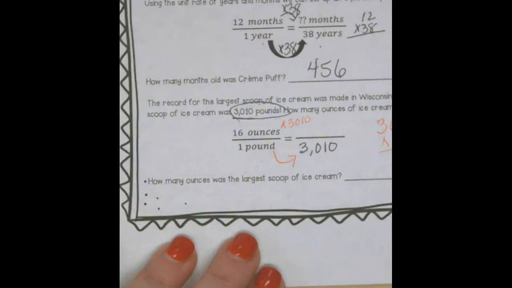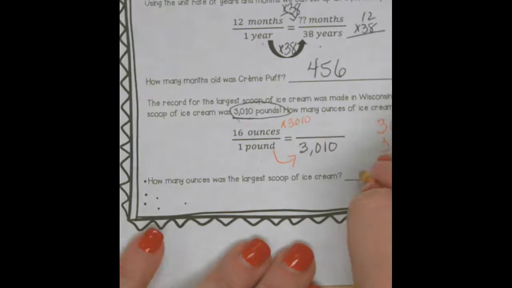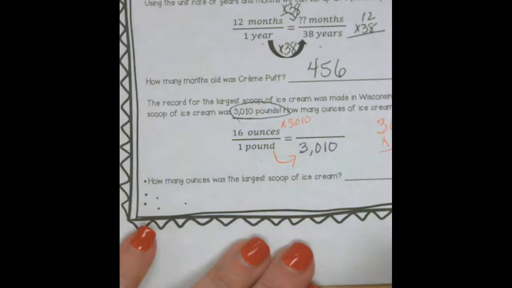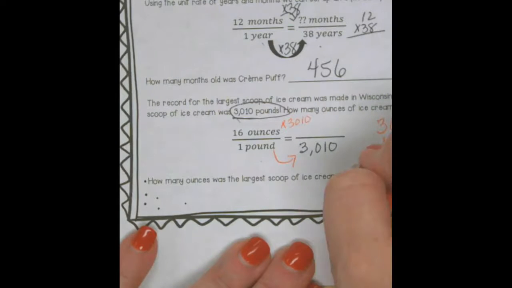So everybody multiply 3,010 times 16. I get 48,160.